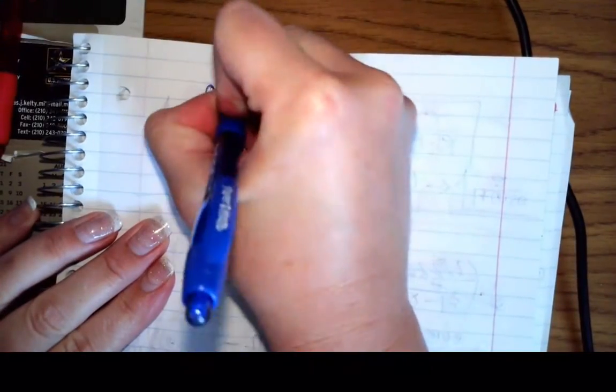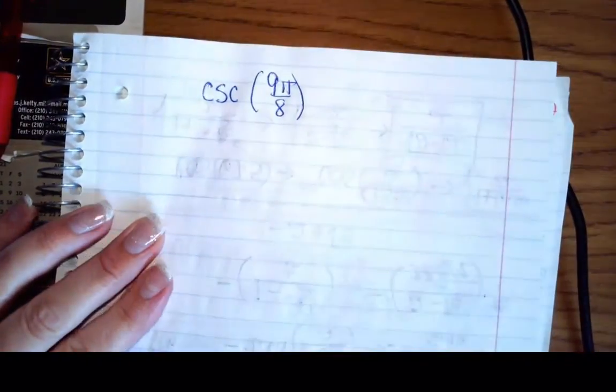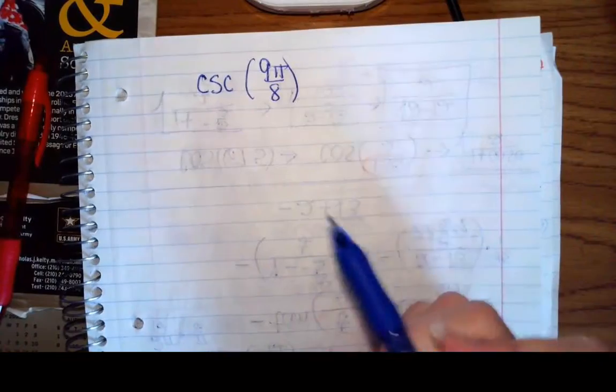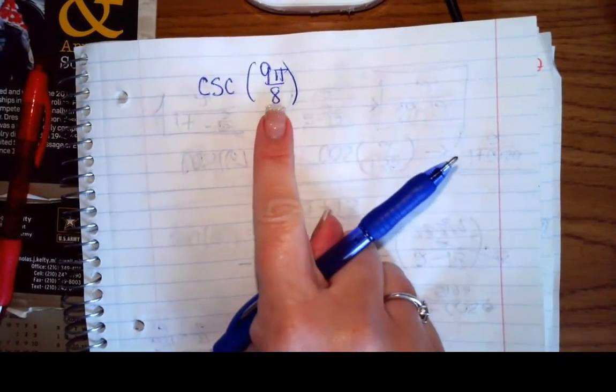Okay. So I've got the cosecant of 9 pi over 8. So first of all, I don't have an angle formula for cosecant, but remember that cosecant is the reciprocal of sine. So whatever I find, I'm going to put under 1. Okay. So first of all, I need to know what this is half of.